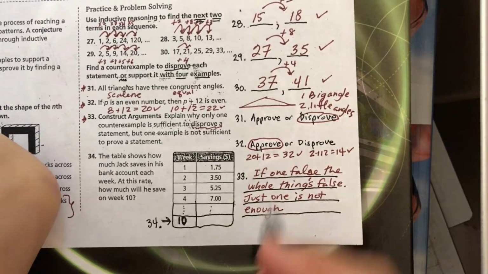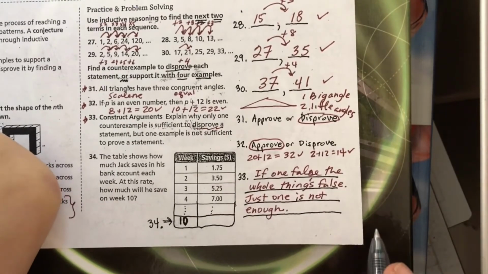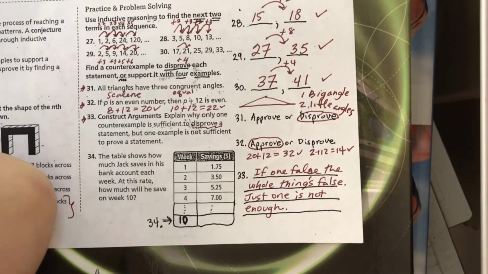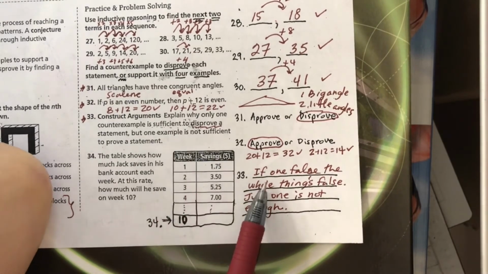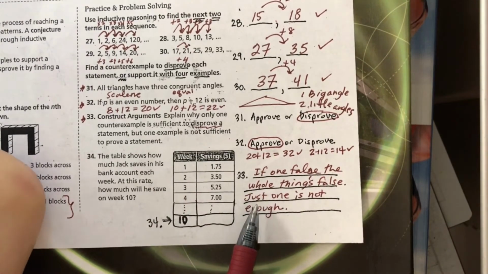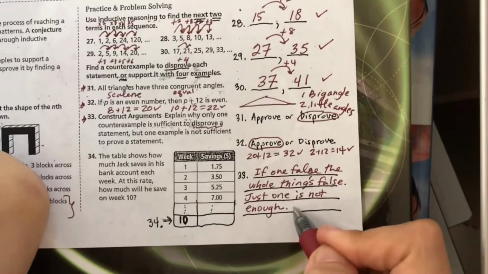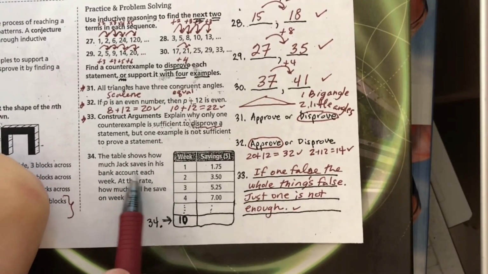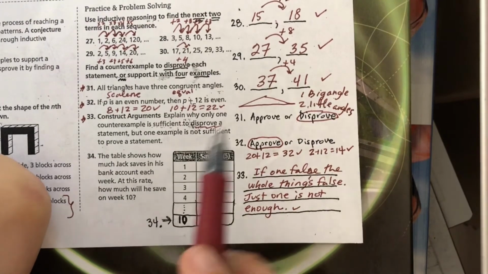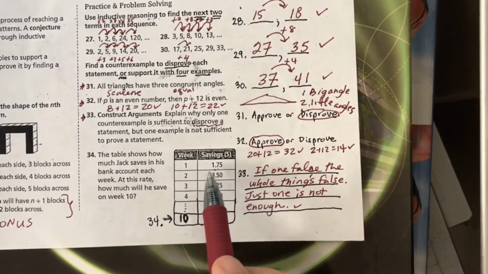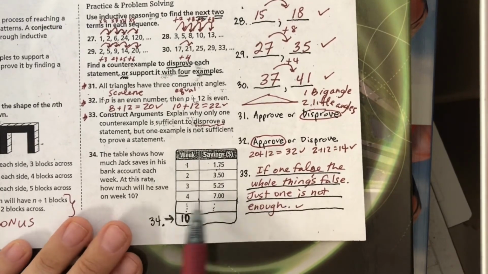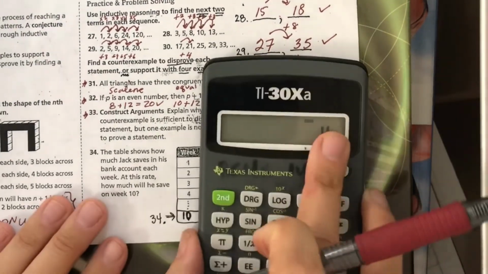Now, maybe explaining why is a harder question than you might think, and that's why it wouldn't show up on a test. But why would that be the case? Well, I can think of a couple examples where this wouldn't always be true. But let's go on to the next one. Okay, so this last one says, show how much he saves in his bank account and what would the rate be. So in our book, we did an example, and they did this divide by this to get this rate, and that worked out. So let's try that.